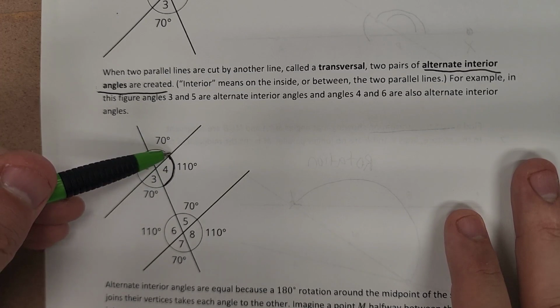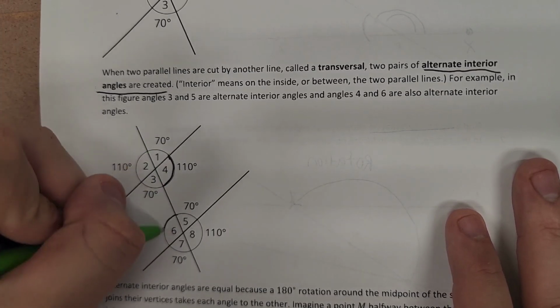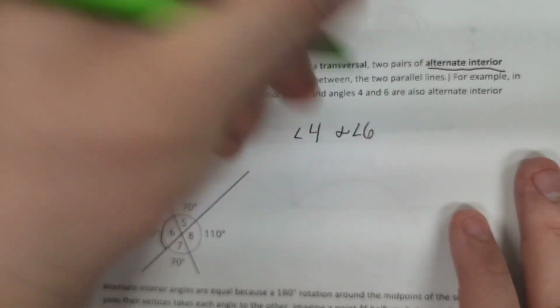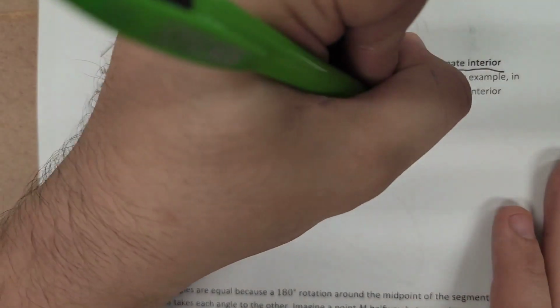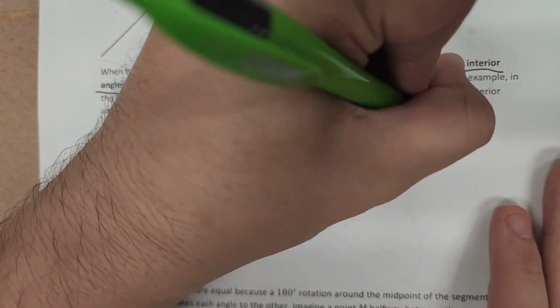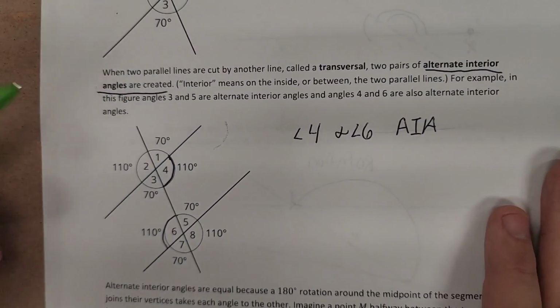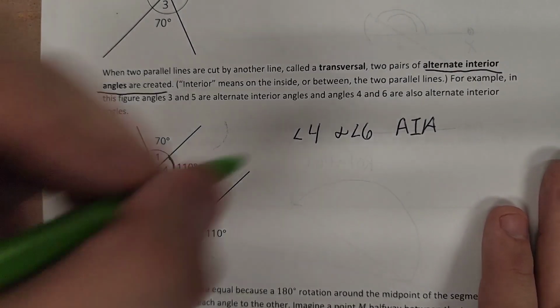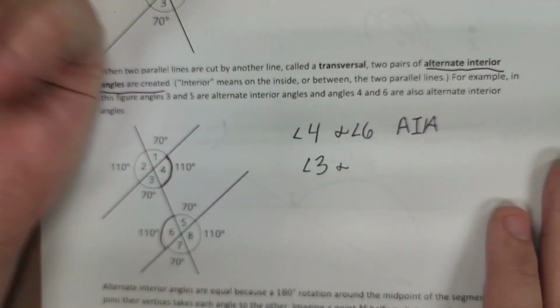Yeah, 6. Awesome. So angle 4 and angle 6 are alternate interior angles. Now there's one more pair. Yeah, angle 3 and 5 are alternate interior angles.